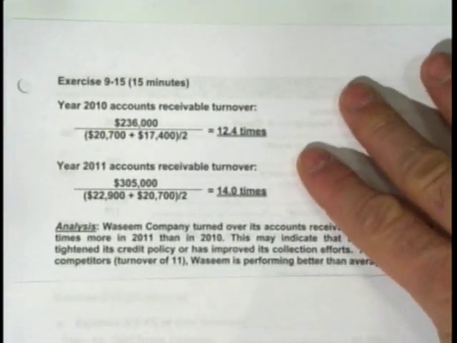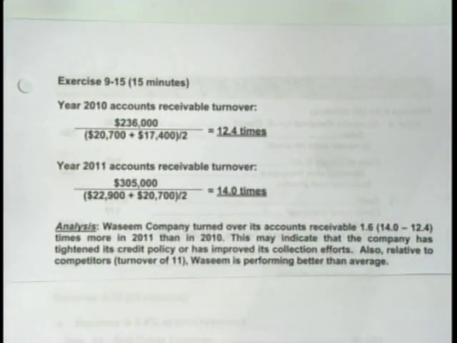Okay. So we don't have a ton of information here, but we do know that it improved from 12.4 times to 14.0 times, and that both of those amounts are higher than their competitors. Okay? So that's good. All right. Questions on that?